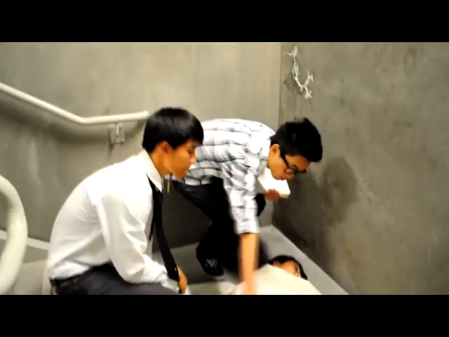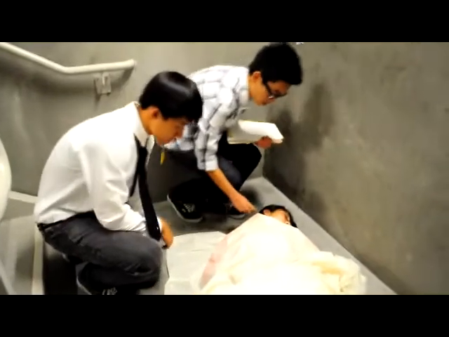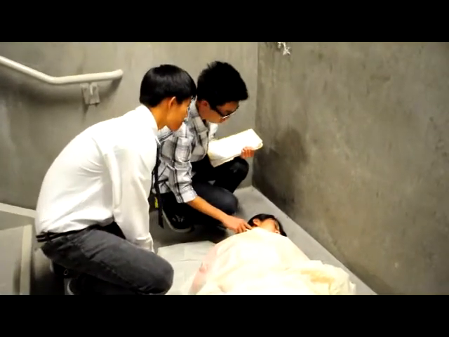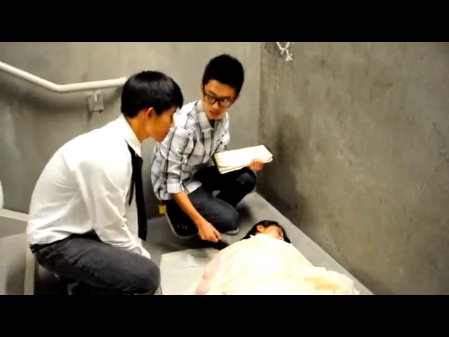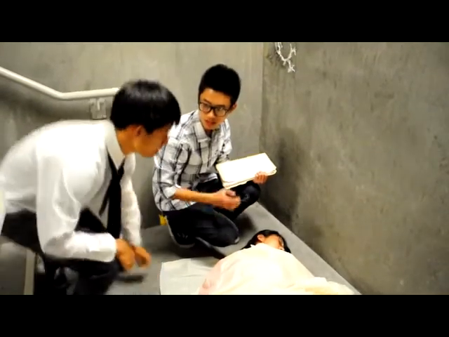Lacerations are on the side of the body right here. And here, there's signs of strangulation. And yeah, it's a great temperature. Alright, take it again. Bring it back to the lab.